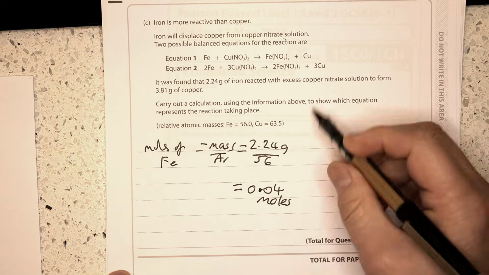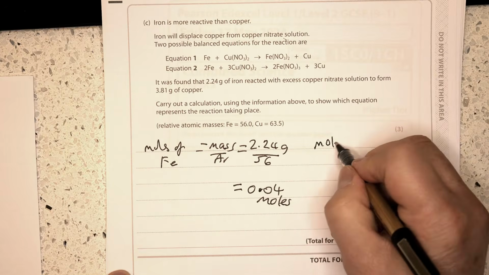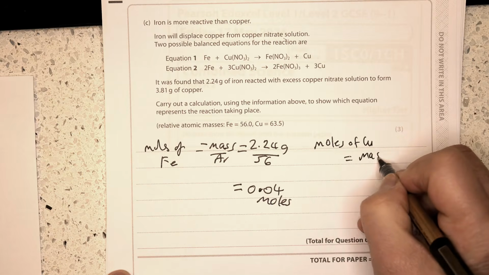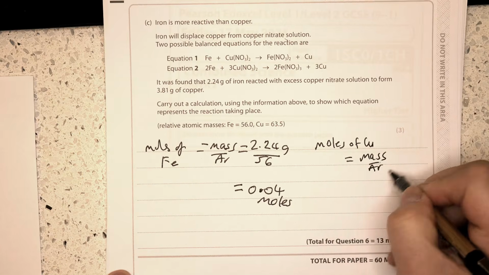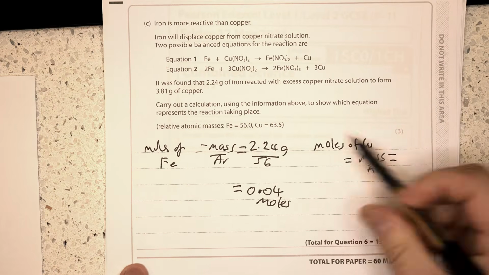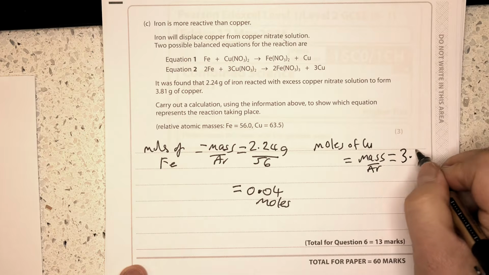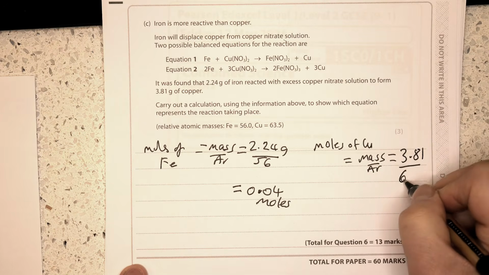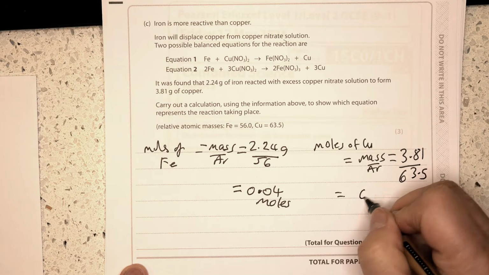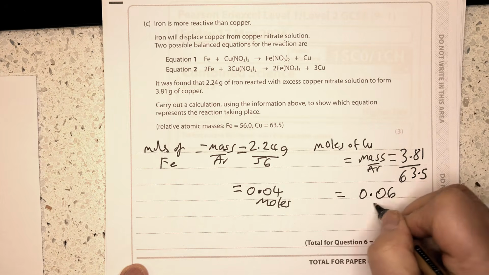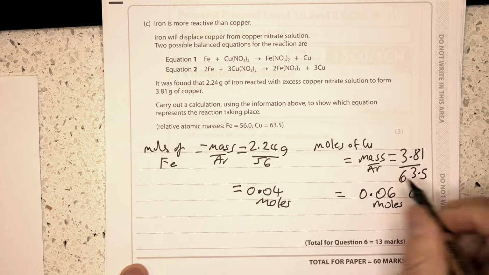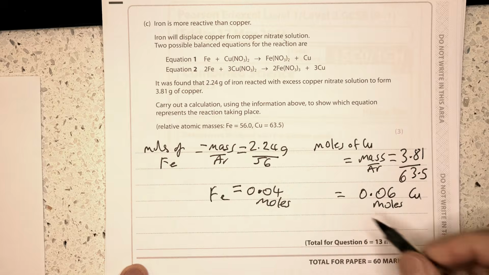For the copper, moles of copper equals mass over Ar, which this time is going to be 3.81 divided by 63.5. So that gives us 0.06 moles. So that is of the copper and this is of the iron.